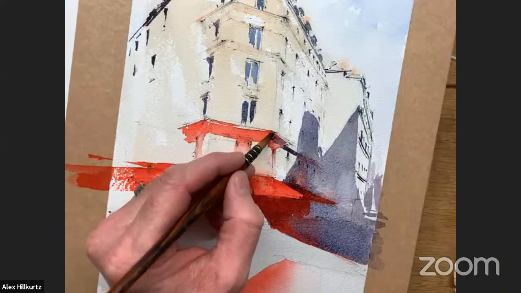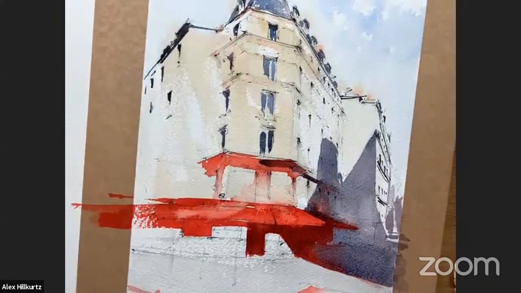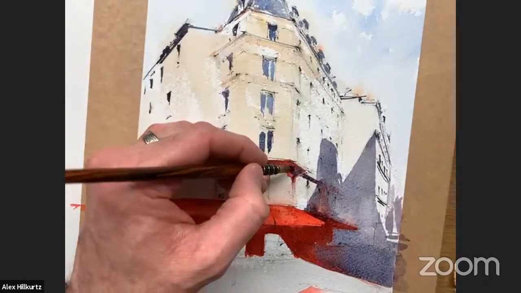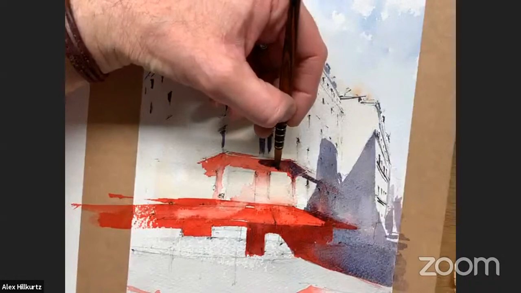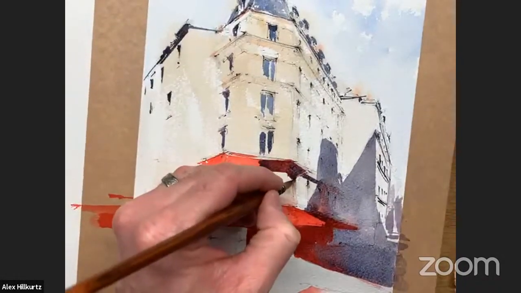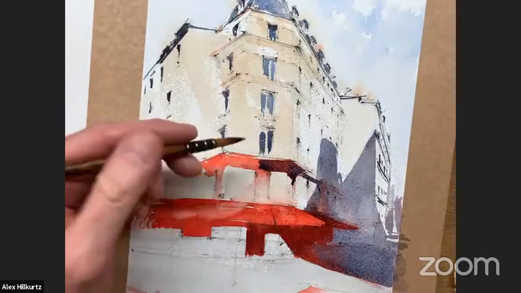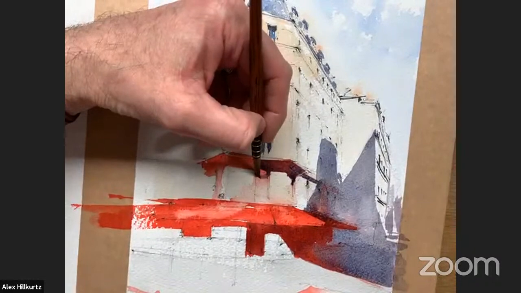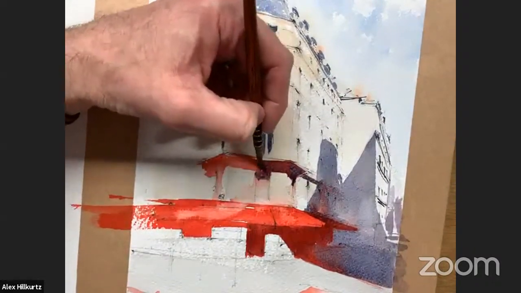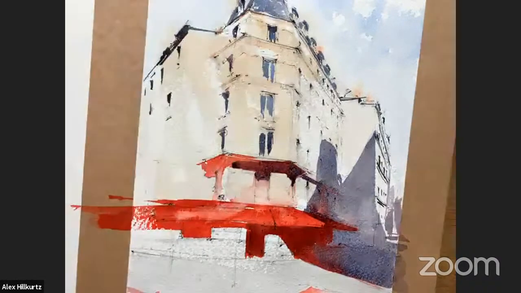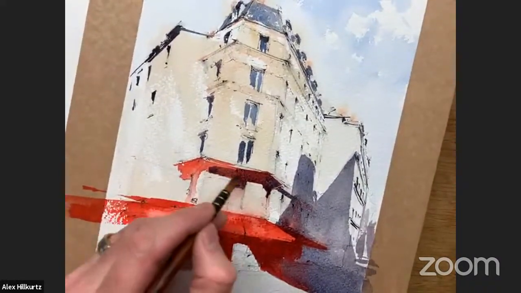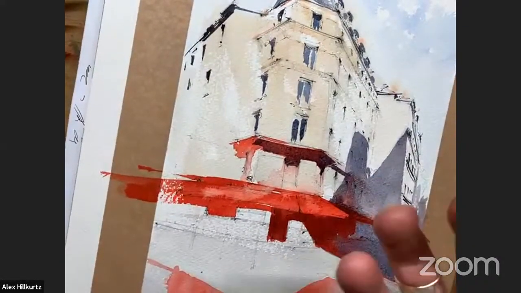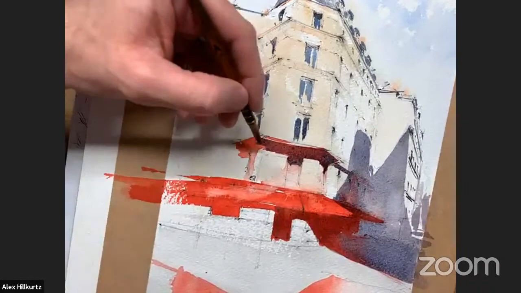Then I want to come in over this red as well with my same blue-gray shadow color, just to fill that in and make this a nice deep shadow. You'll see the red through this blue, so that it kind of vibrates with that reflected light.